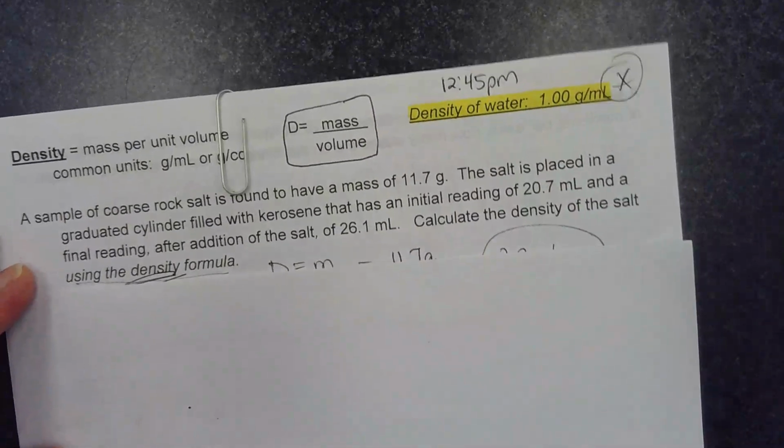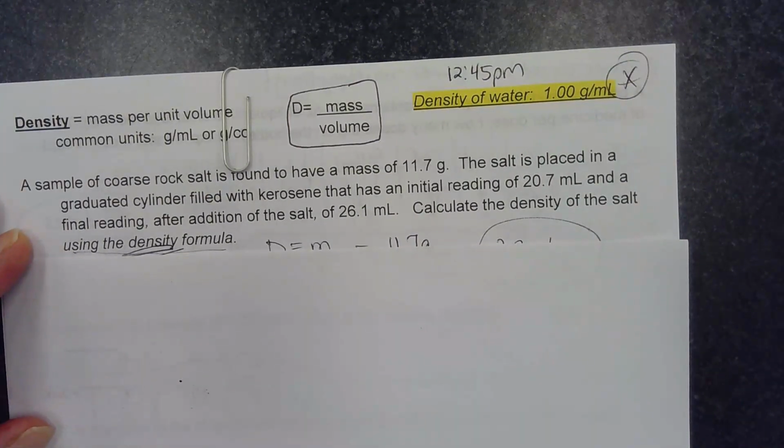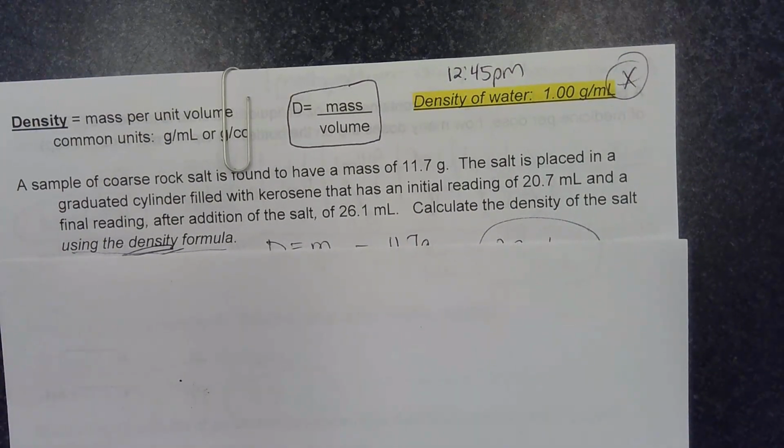All right, I'm going to give you a problem. A sample of coarse rock salt is found to have a mass of 11.7 grams. The salt is placed in a graduated cylinder filled with kerosene that has an initial reading of 20.7 milliliters and a final reading after addition of the salt of 26.1 milliliters. Calculate the density of the salt using the density formula. First of all, I want to know, why was the salt placed in kerosene?